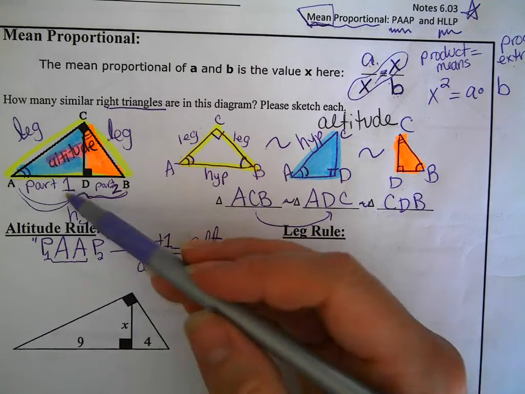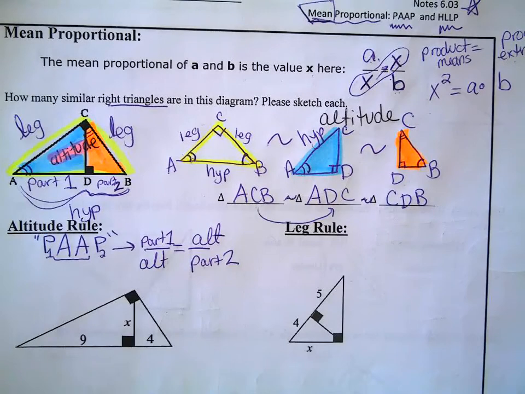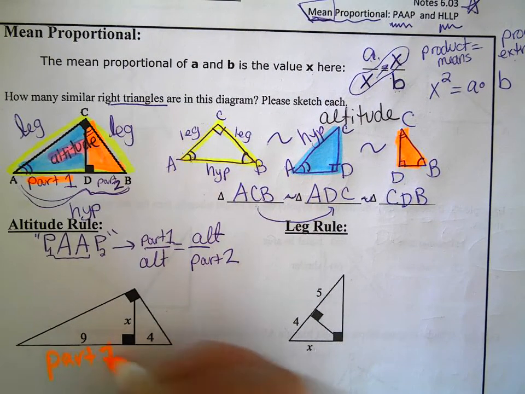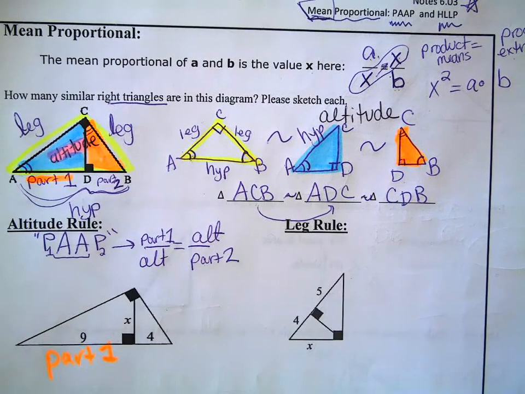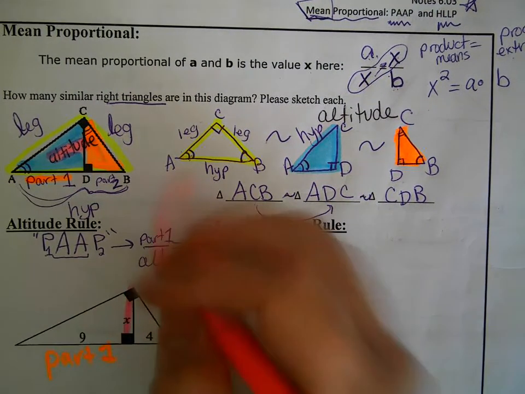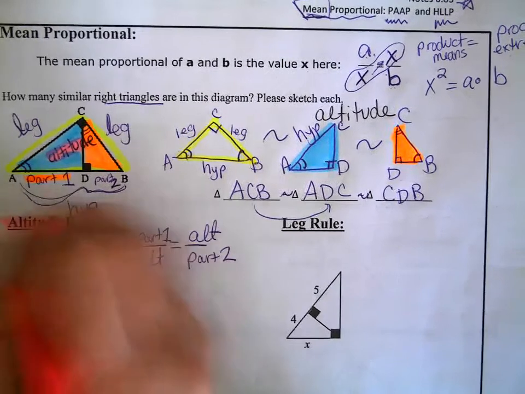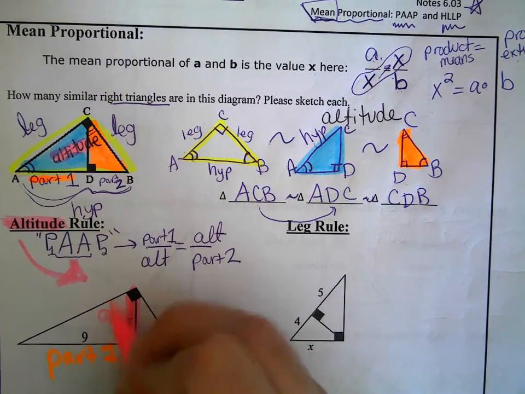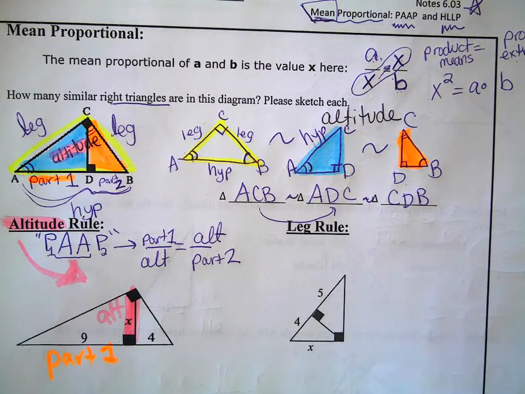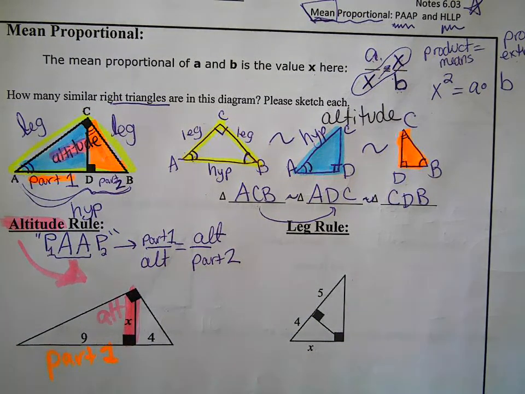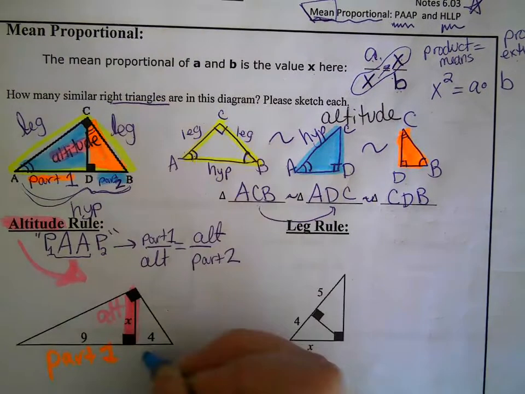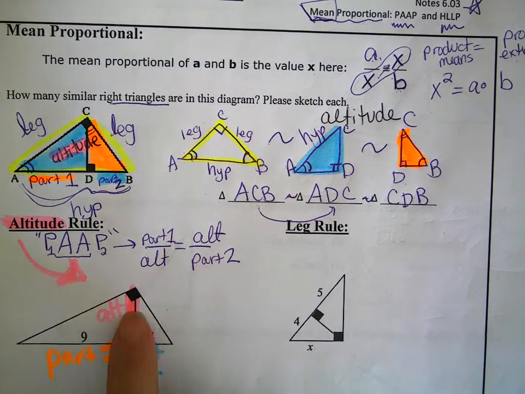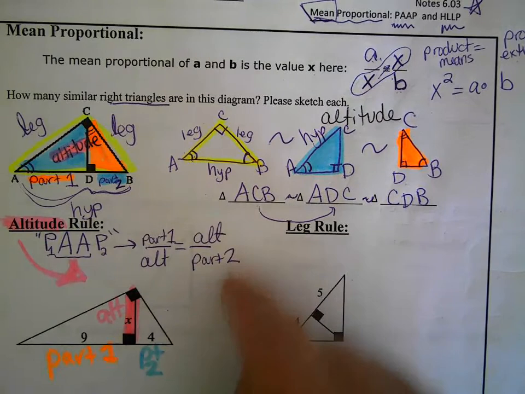So lining that up with the picture down here, part 1 would correspond to this 9. The altitude, again, we use the altitude rule when we're given an altitude, is X. And the part 2 is DB, will be this 4. So those three pieces are going to fall into this proportion.